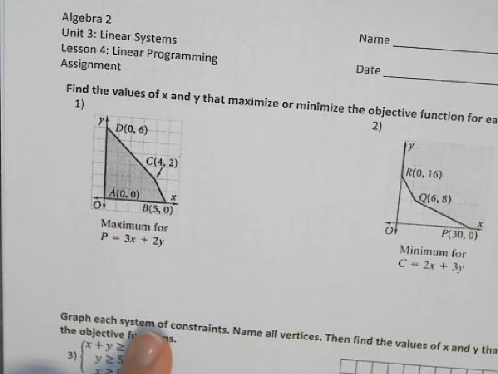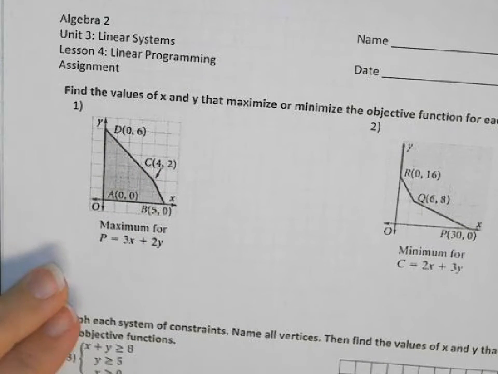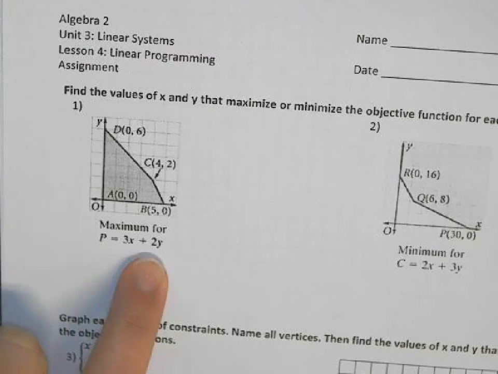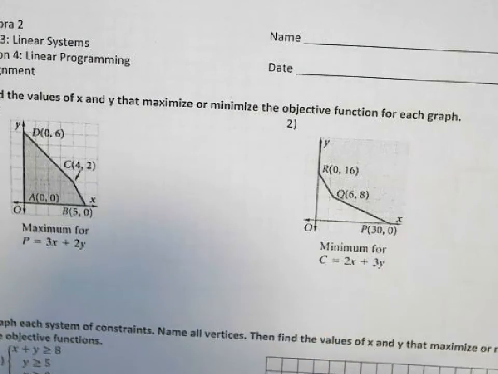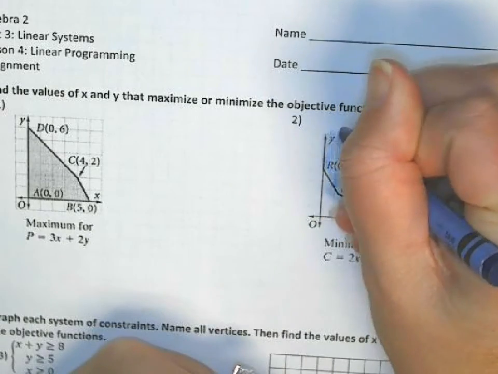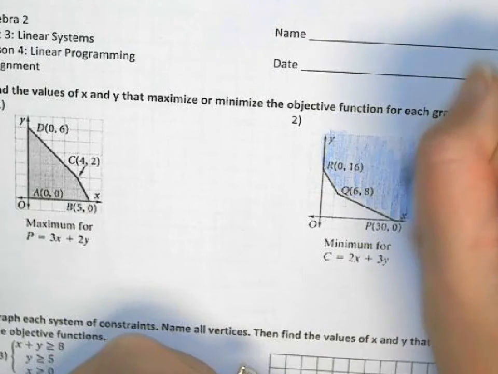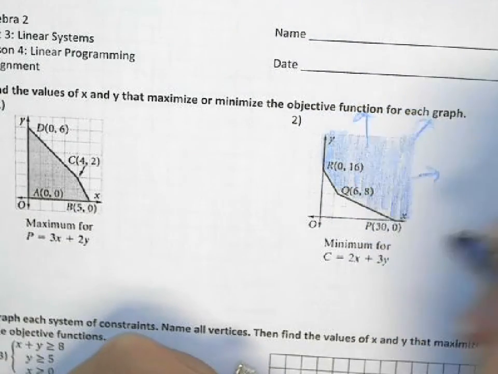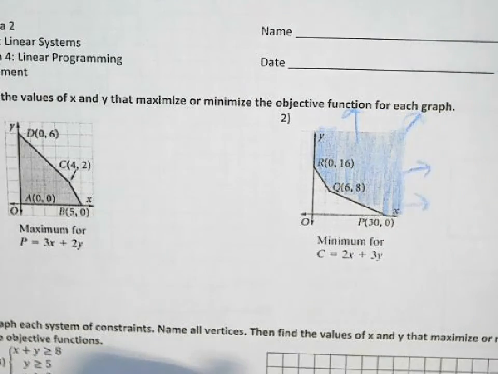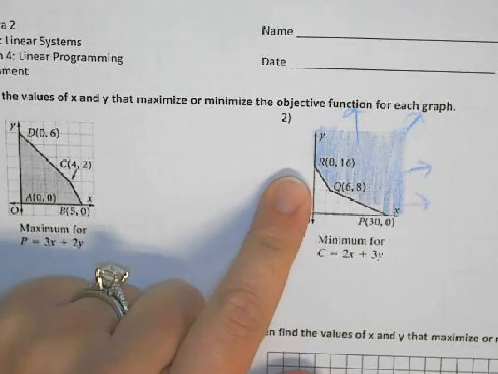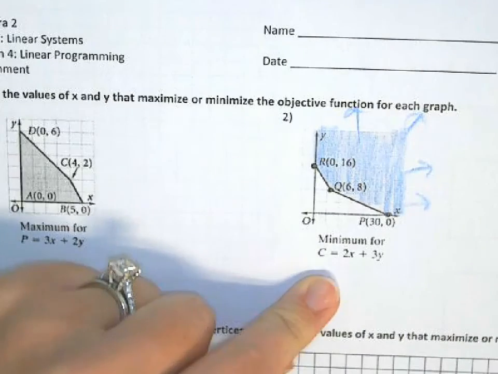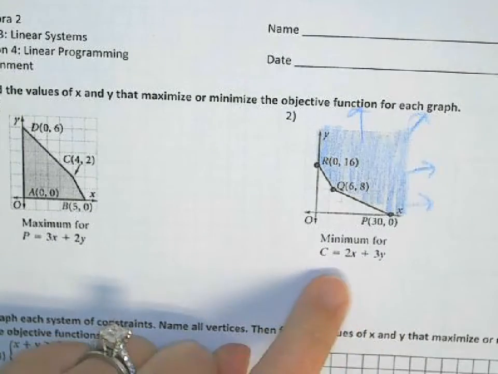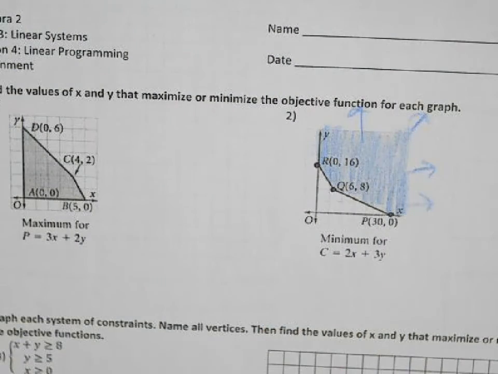So you're going to do exactly what we did in those last 2 parts and figure out which vertex creates a maximum profit. On this one, notice this is unbounded. It's hard to see what's shaded, but this is your shaded section. It goes forever. It's unbounded. Okay? It gave you the vertices then. We're here at R, Q, and P. So you're going to figure out which one will be the minimum. That's all you have to do for those, is figure out which one creates the minimum.